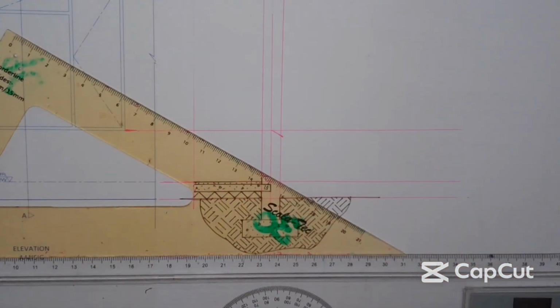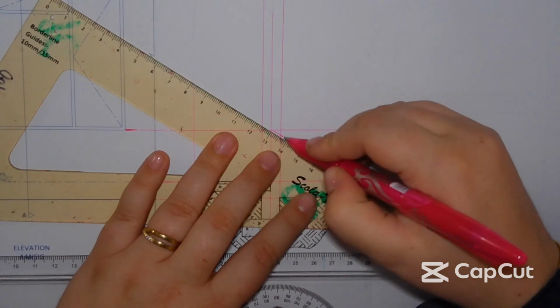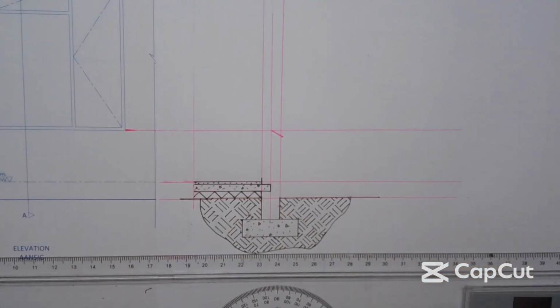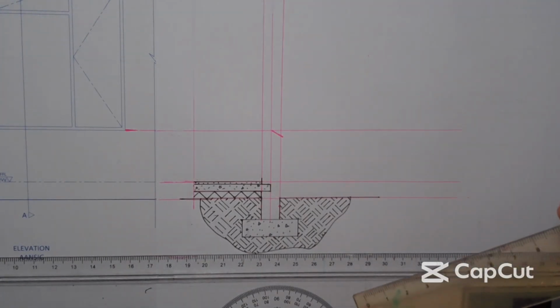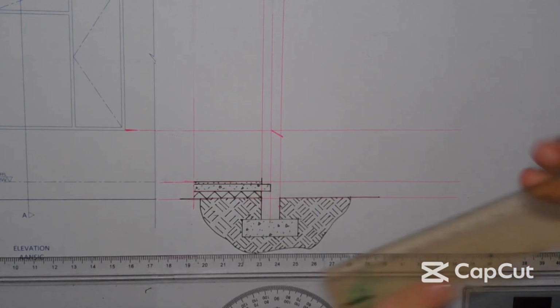30 degrees. It's 25 thick, so that will be 1.5.